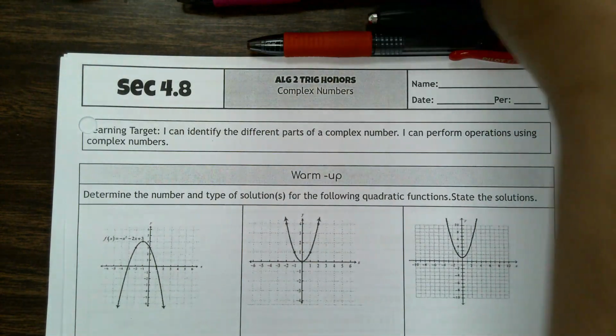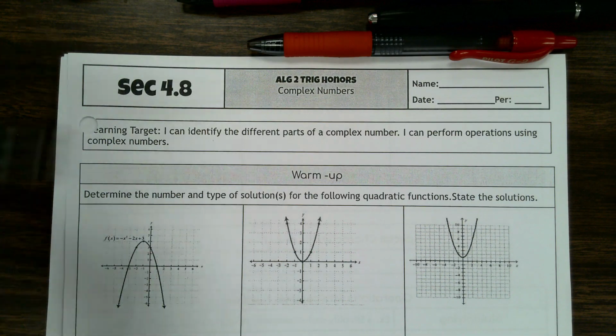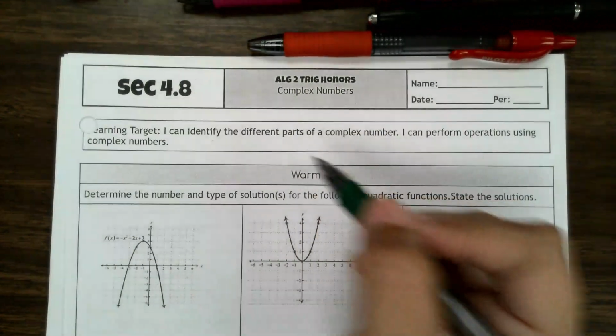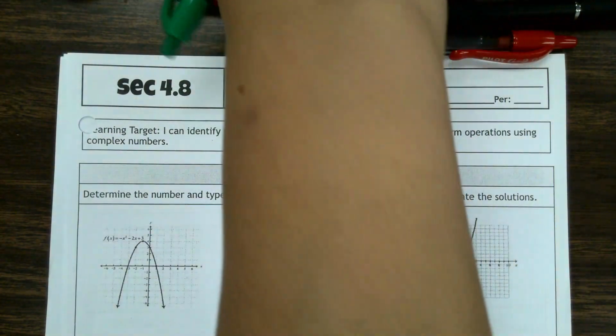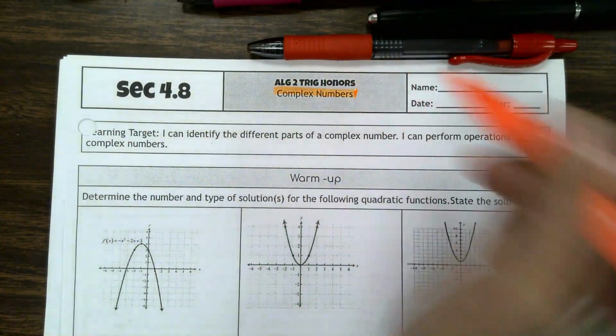This one is going to be dealing with complex numbers. We're going to do this before we actually solve anymore because we might have problems that involve these type of numbers. So what we're going to be working with, ladies and gentlemen, today is what's called complex numbers.